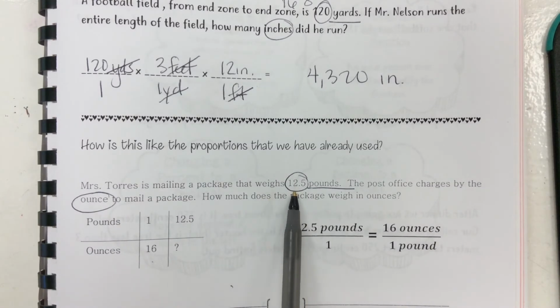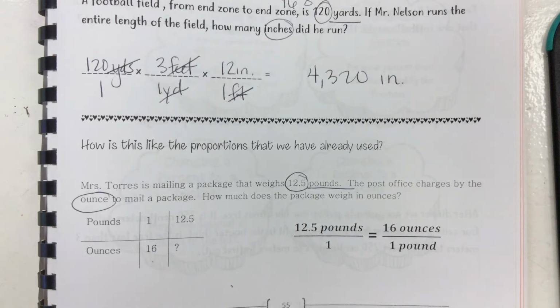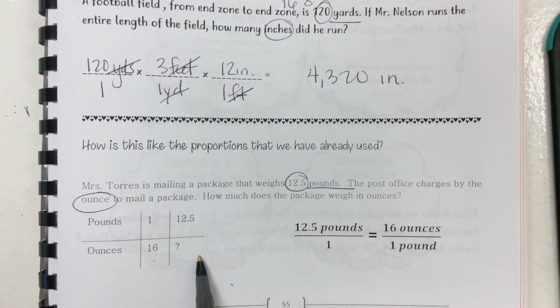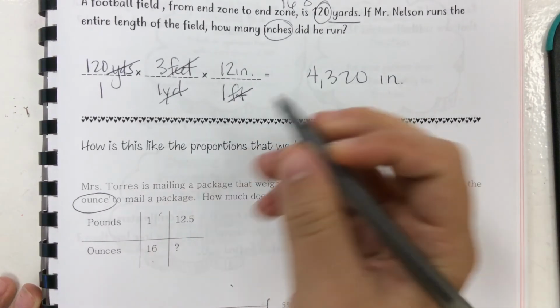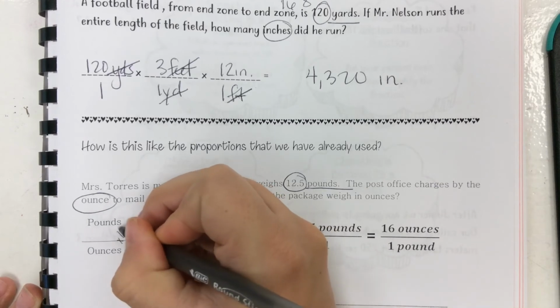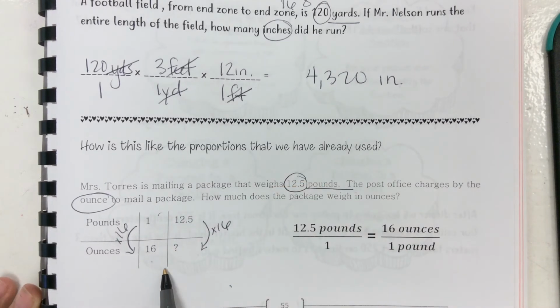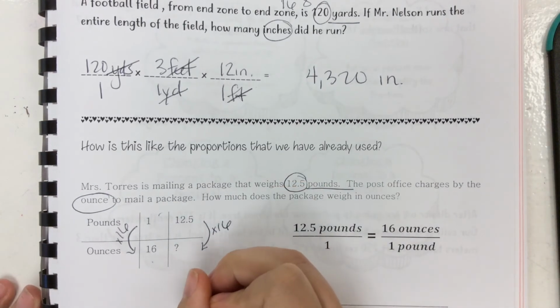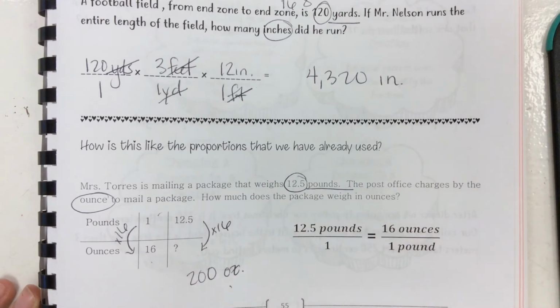And in my problem, I'm given that I already have 12.5 pounds, and I just need to find out what that is in ounces. I'm sorry, guys. In ounces. So I just set up my ratio table based on the information that I'm given, my words, my original unit, and my new unit, and I have to solve for how many ounces are in 12.5 pounds. So then I have a scale factor. I can multiply 1 times 16 to get to 16. So then I would just do 12.5 times 16 to get to whatever my ounces is. And so if I were to multiply, I would get 200 ounces. Okay.